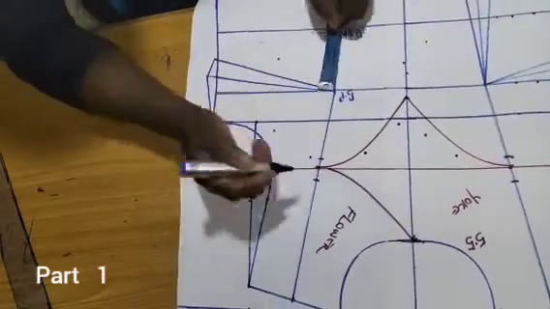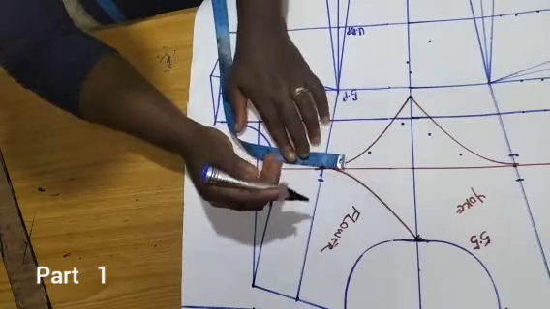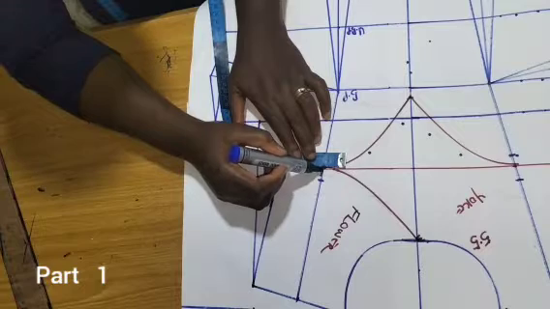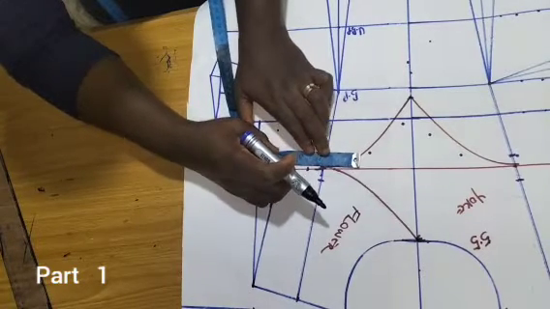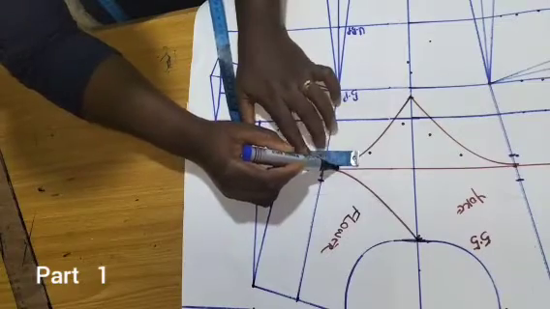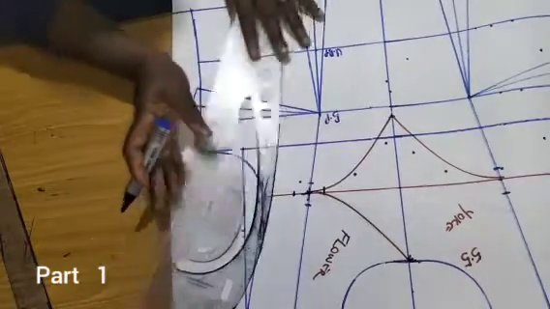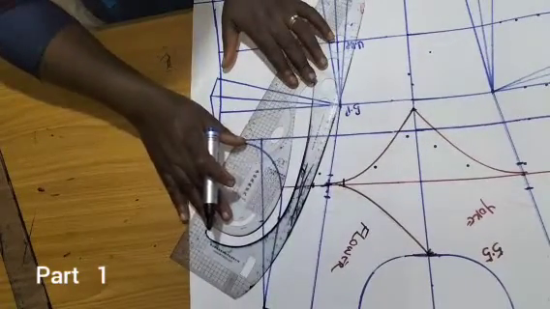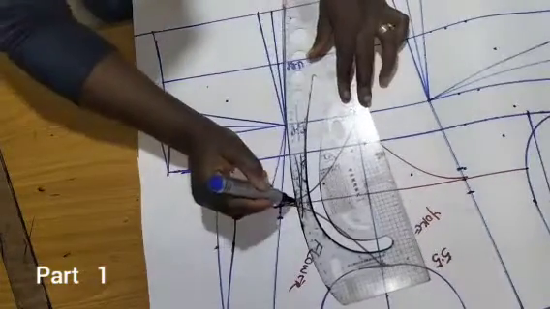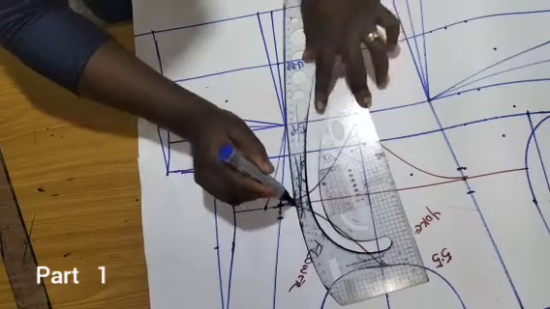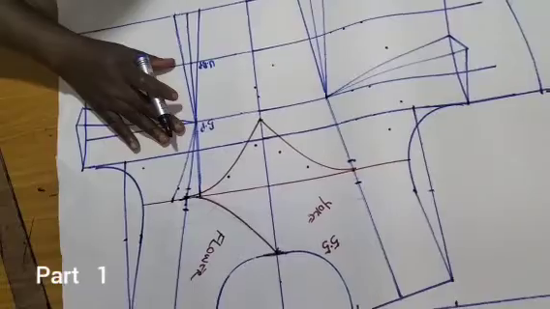So now I'm going to go in on this line, and this line will serve as our over bust tightening. So from this center point, I go in by 0.75 here. I do the same from here, 0.75 here. So doing that, I'm tightening the over bust. So you can see how I'm doing that. I'll flip my ruler this way and I do that. So if you have been following us on this channel, you'll be familiar with what I just did right here.